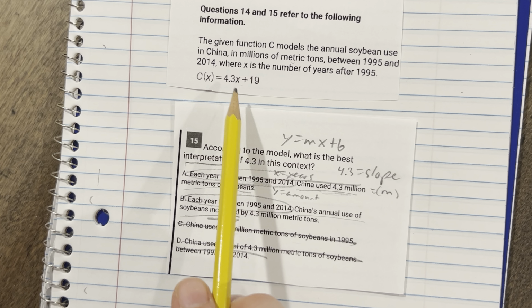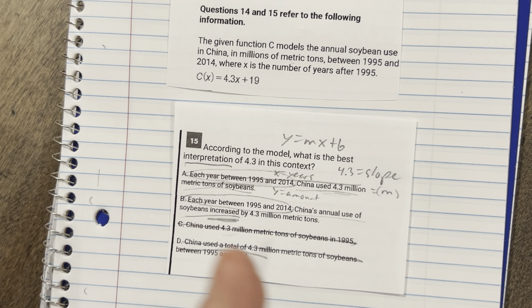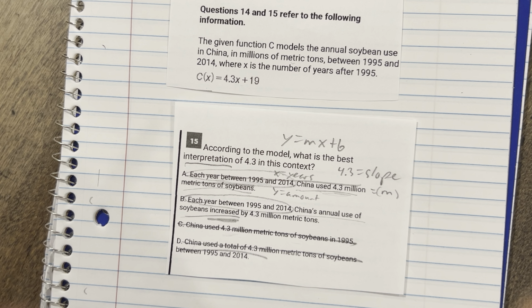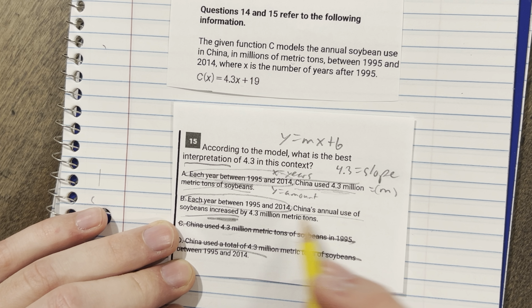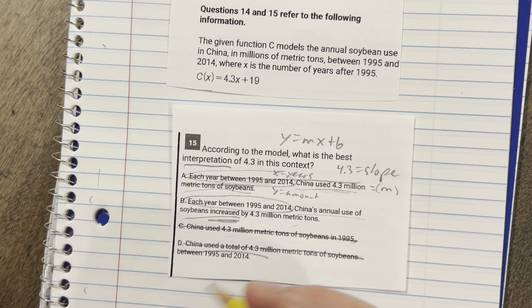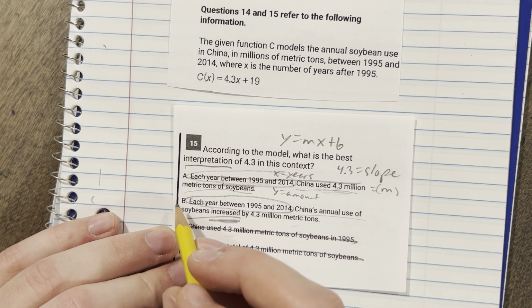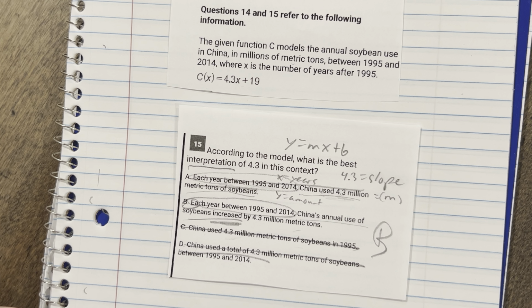Because after, let's say, 5 years, you're going to have 5 blocks plus 5 blocks plus 5 blocks plus 5 blocks, right? Or however many blocks you get per year. So that example makes sense here because our annual use must be increasing by that many per year because each year they're getting that amount, right? So our answer is B. It's the increase of 4.3 million metric tons.